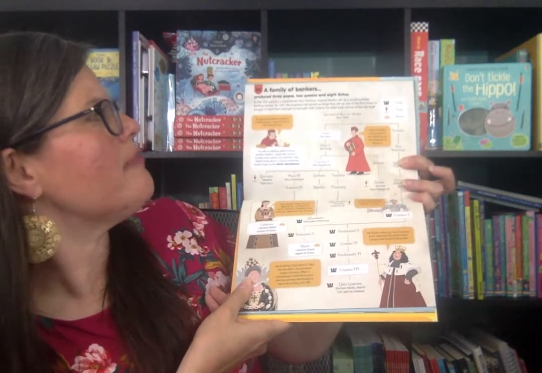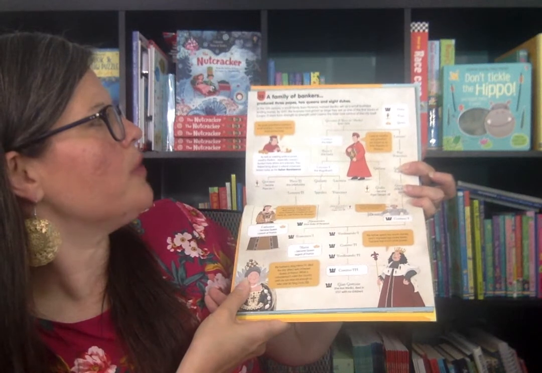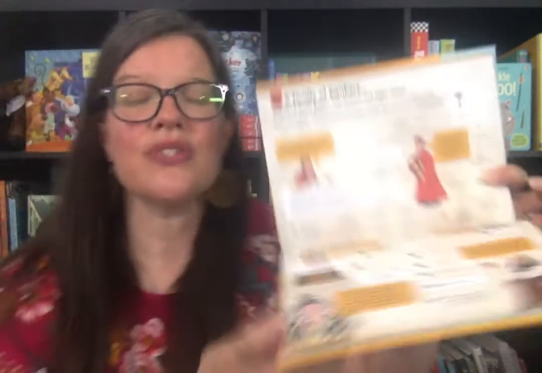information, like a family of bankers produced three popes, 2 queens, and 8 dukes. So this is more what I like to think of as history nuggets. If you have a reluctant reader who kind of enjoys history, he or she will eat this up because of the style, the way that this is written. This is a great one.